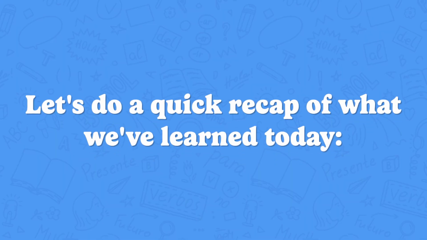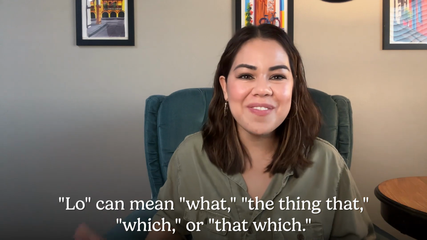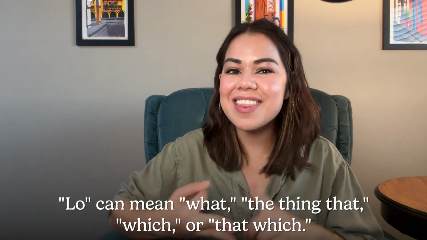Let's do a quick recap of what we've learned today. Lo can mean what, the thing that, which, and which. It refers to something previously mentioned or understood in the context. We use it to refer back to unknown things, concepts, and ideas, or to emphasize particular points. Lo helps connect your ideas and makes your Spanish sound more natural.